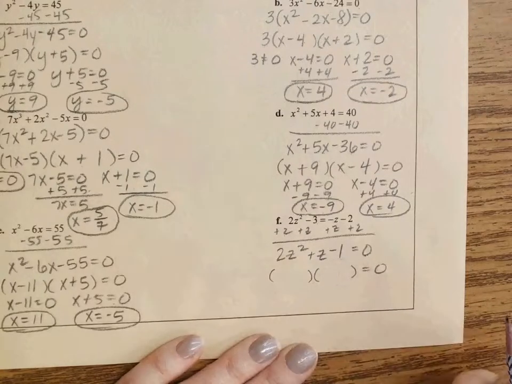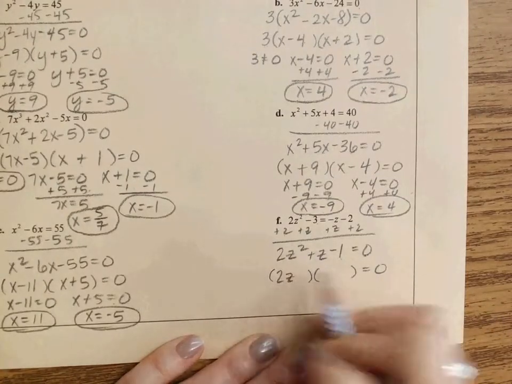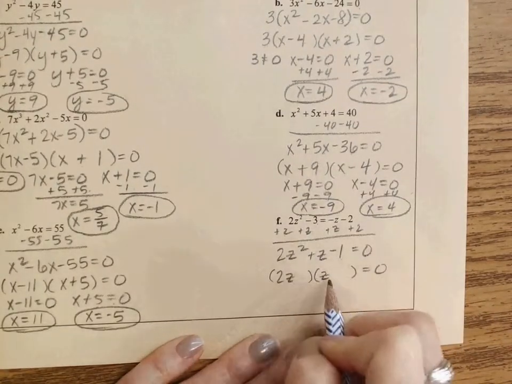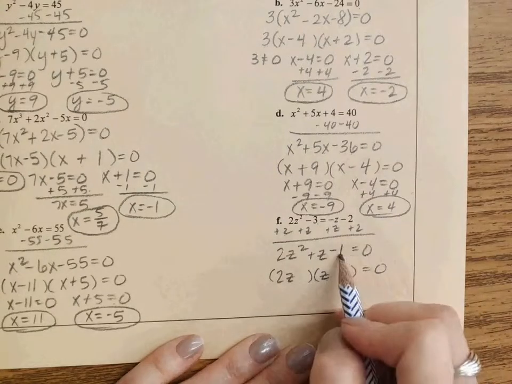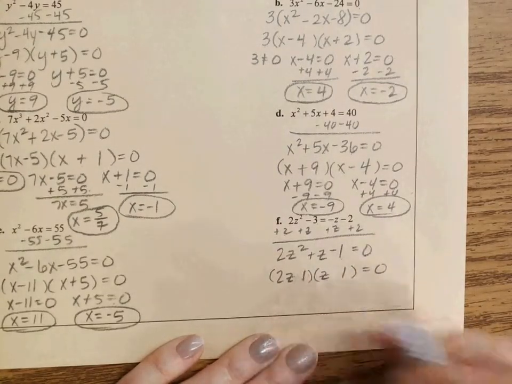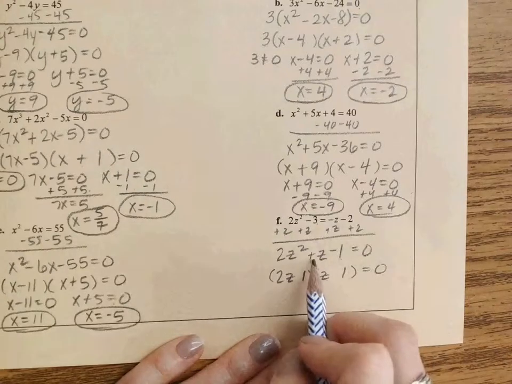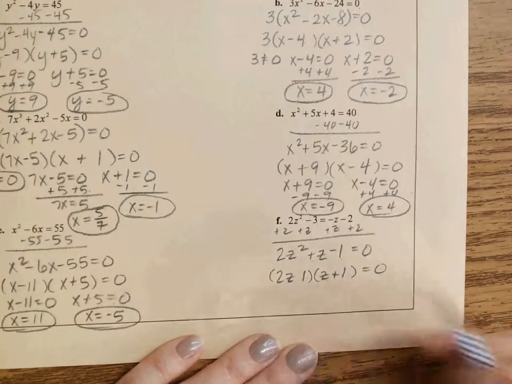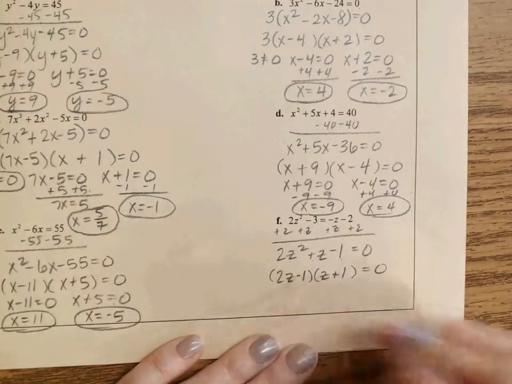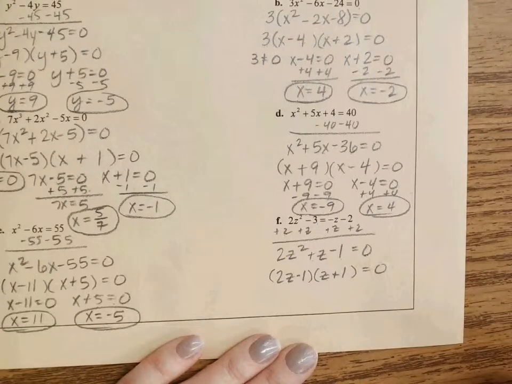A and C are both prime numbers. This makes it a little bit easier, so I know I'll have 2z and then z. And then for 1, my only option is 1. Now I just have to think about sign, so I get a positive 1. So right here I have to have a positive, and on my first factor a negative. So 2z minus 1 and then z plus 1.